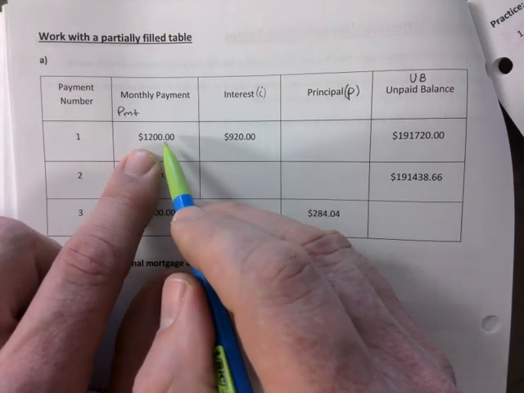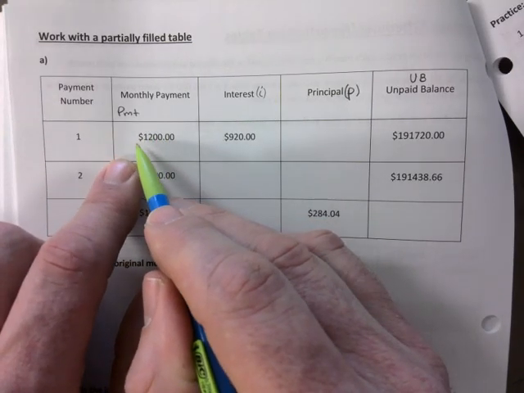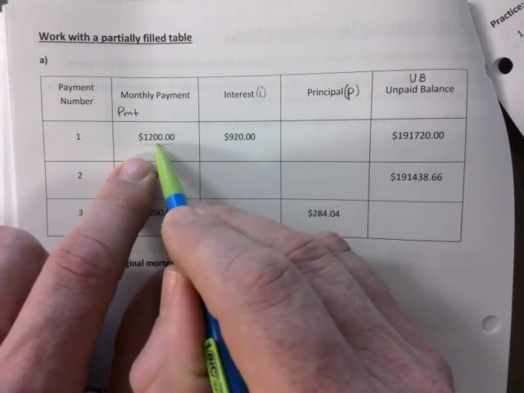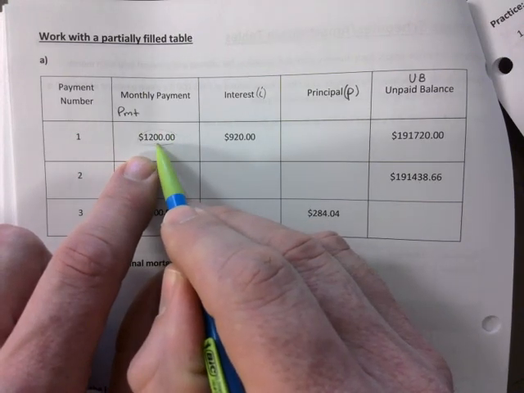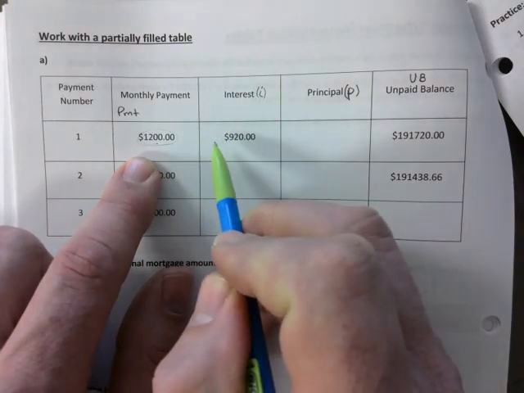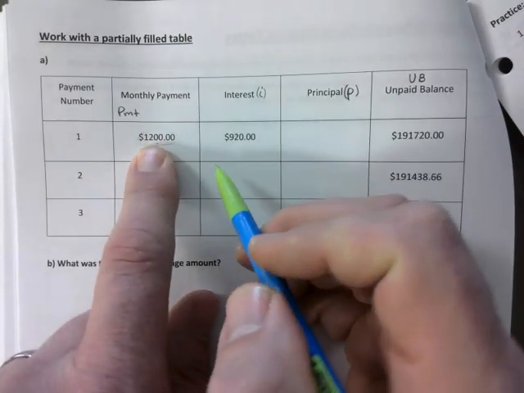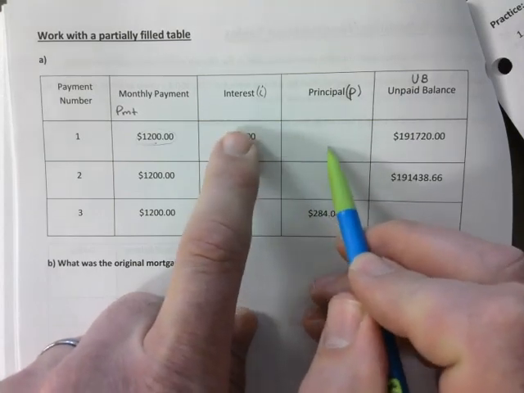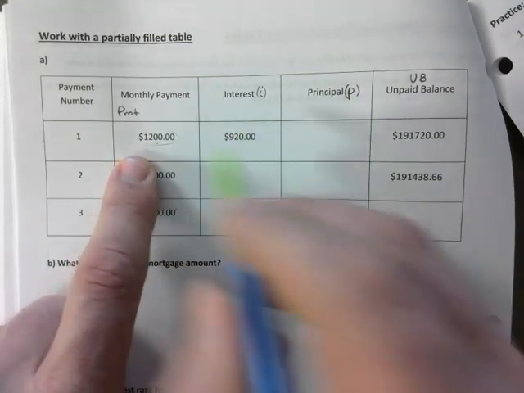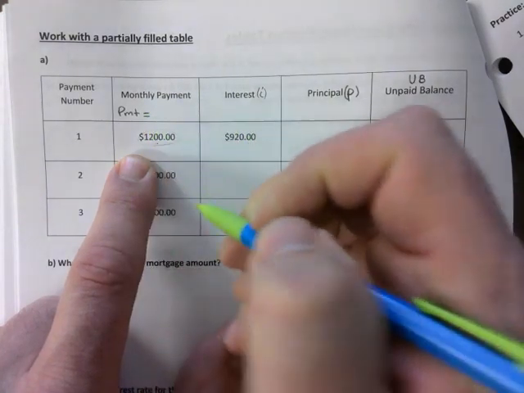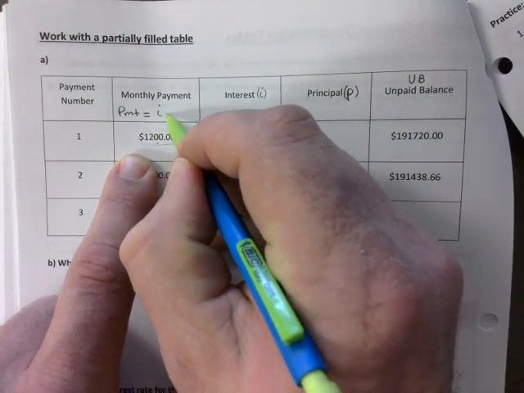When it comes to payment, what would you do in this case to come up with your payment, given only what you see here? This is always made up of interest and principal, right? So the payment, I hope you already have this on your study sheet.